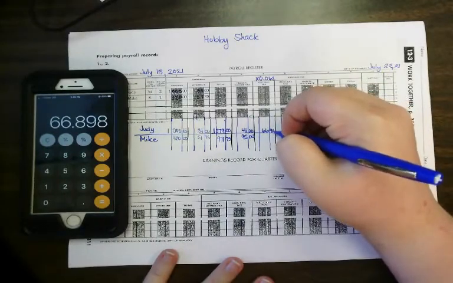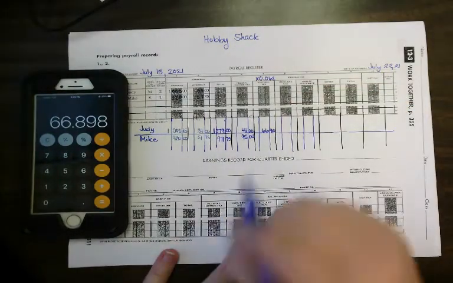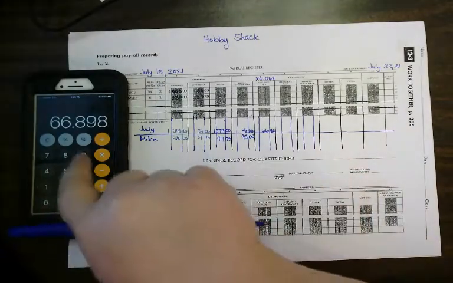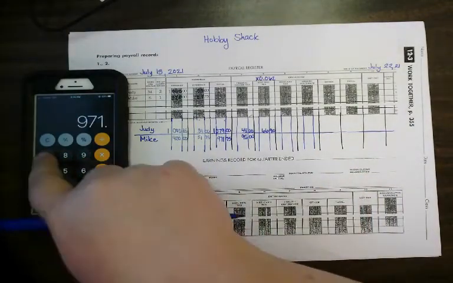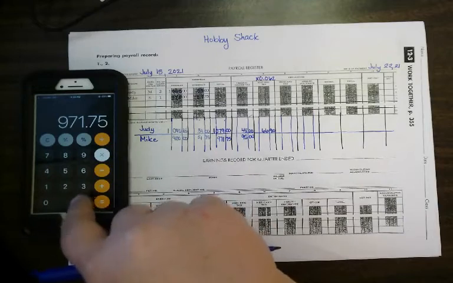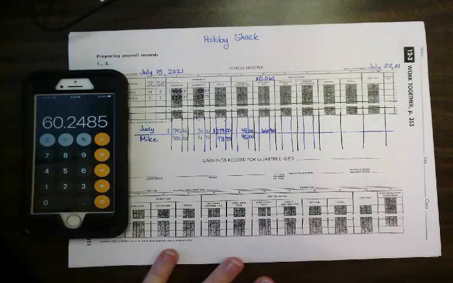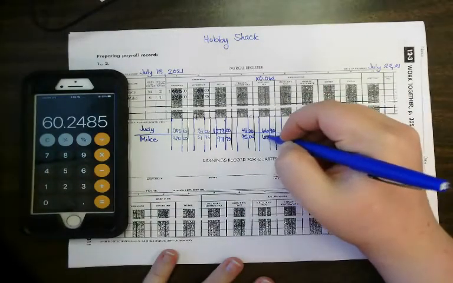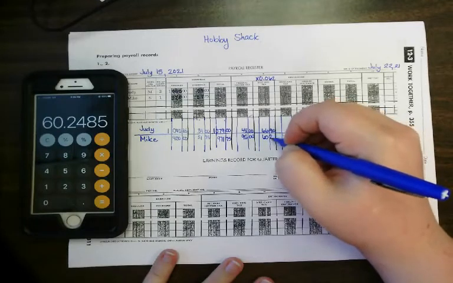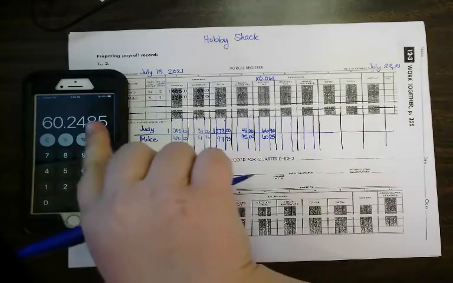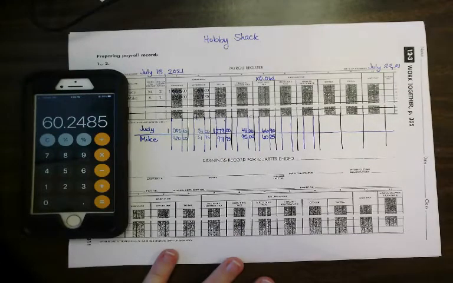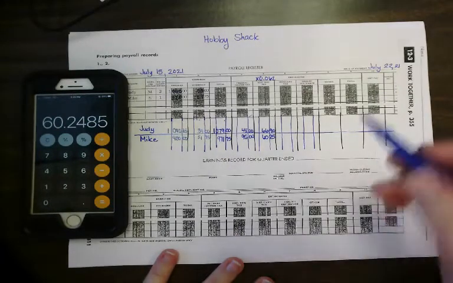So 90 cents. And then 971.75 multiplied by that same number is $60.25 because we're rounding to the hundredths place, just like we would in dollars and cents.